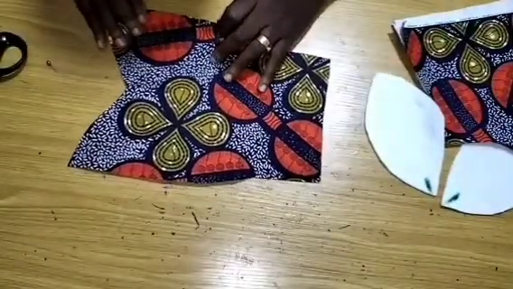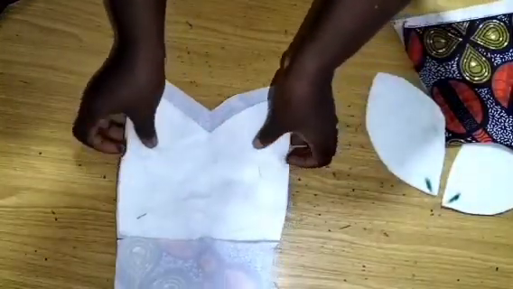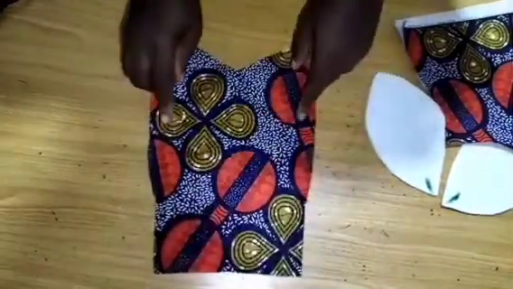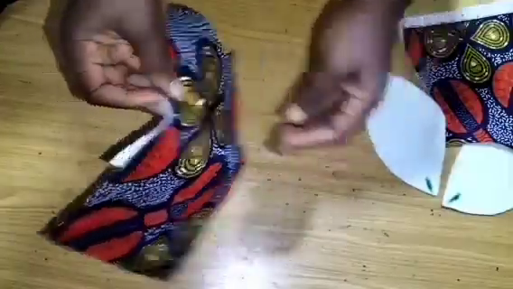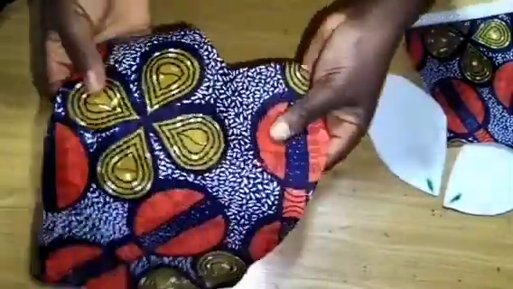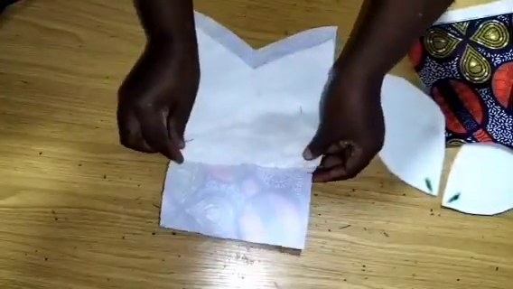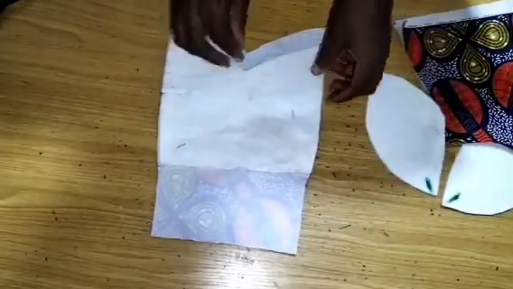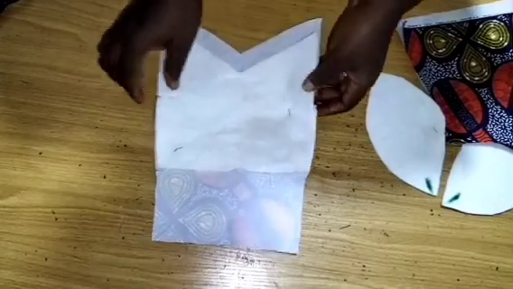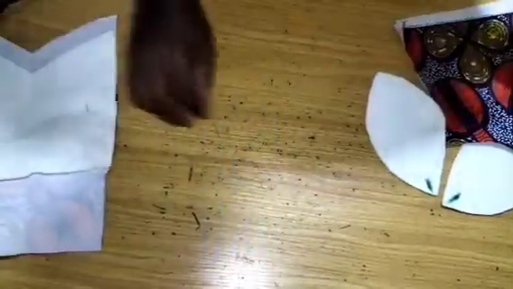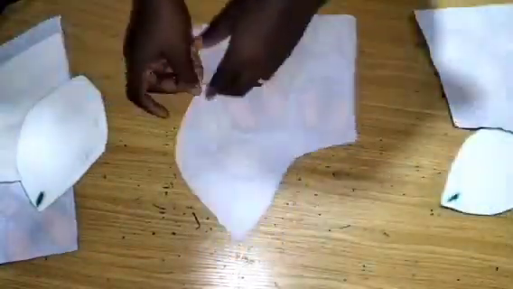So I'm done pinning it. So this is how it should be. I pinned on the right side, as you can see, and I pinned notch to notch. So make sure your notch is to notch, and the underbust rests on the underbust line as well. Okay, so that's how to go about it. So I will set this aside and I'll come over to this.